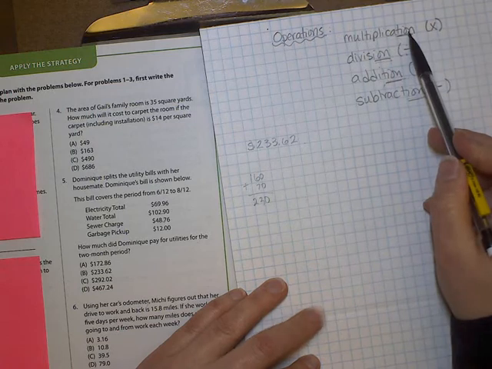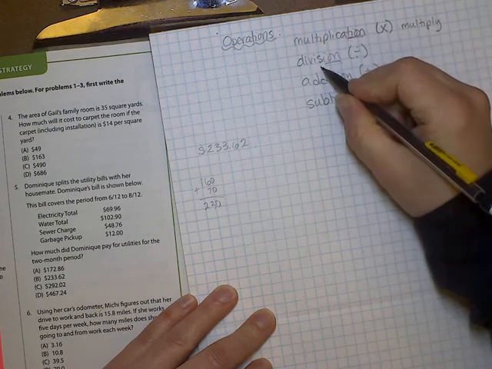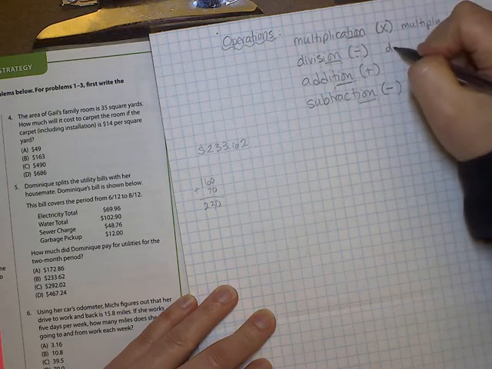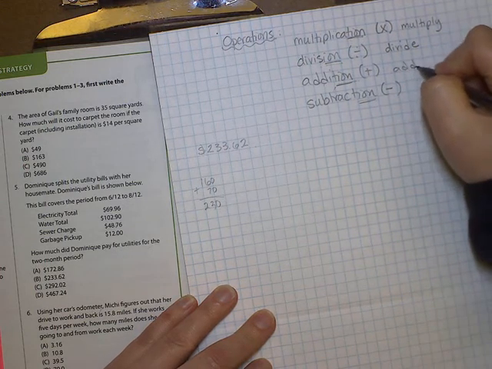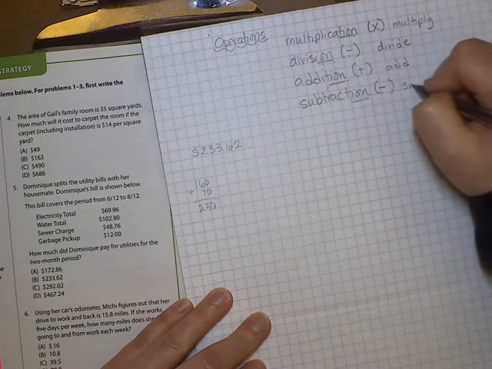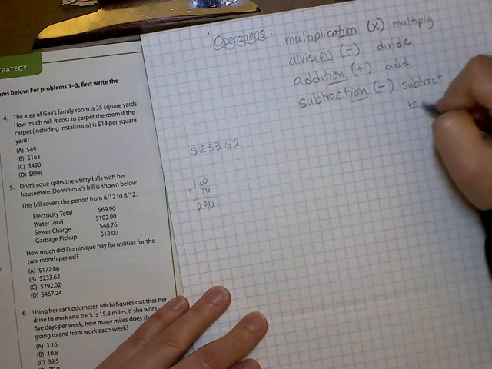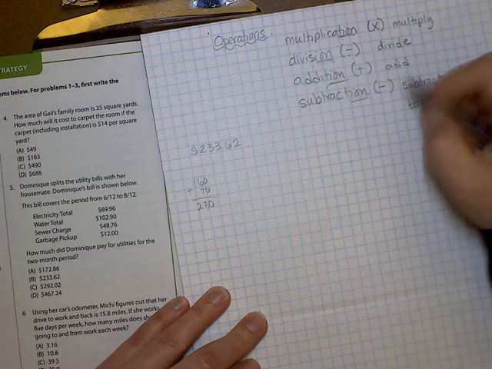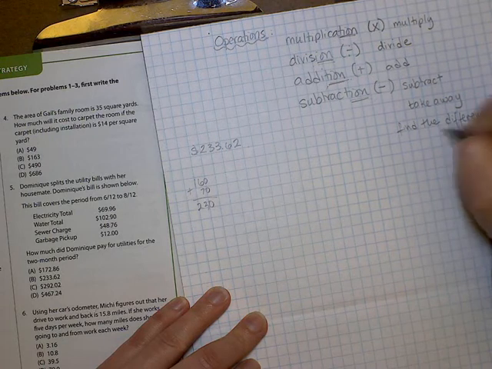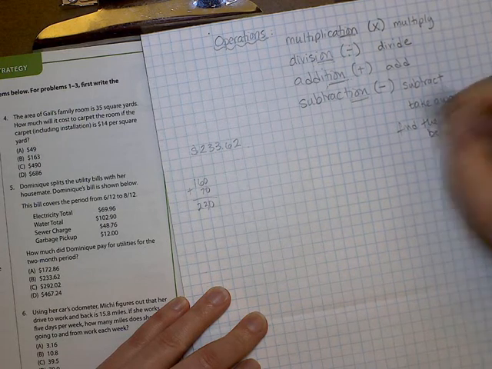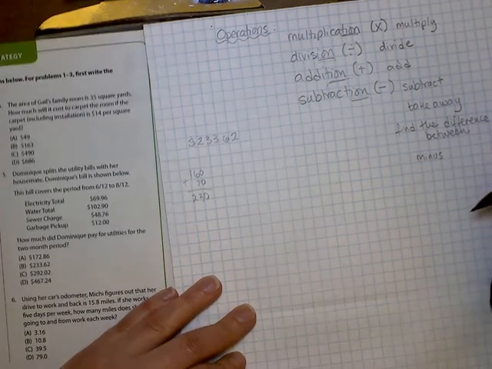So when we use multiplication, the verb is we multiply. When we use division, the verb is we divide. With addition, we say we add. And with subtraction, we say we subtract. Okay, now for subtraction, we can also use the words take away, or we can find the difference between 2 numbers. You might also hear the word minus for subtraction. So a few different ways to say subtraction in English.